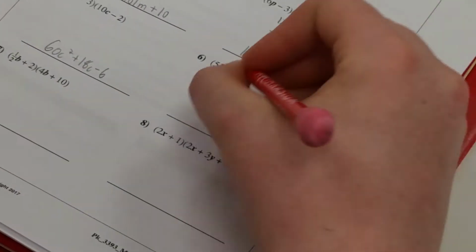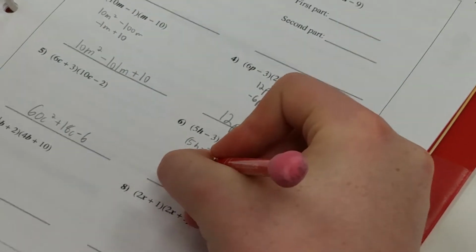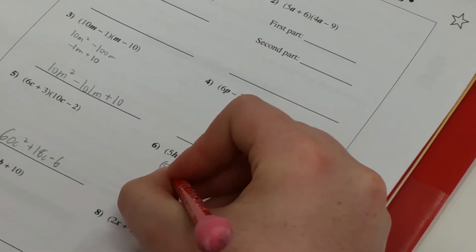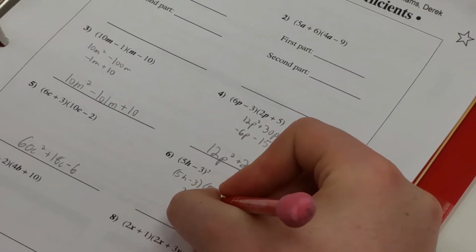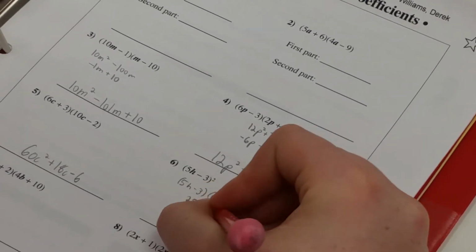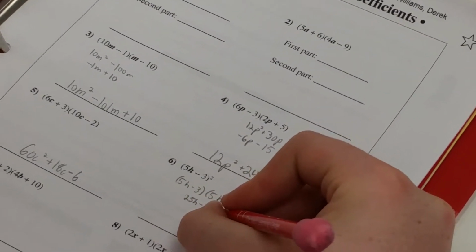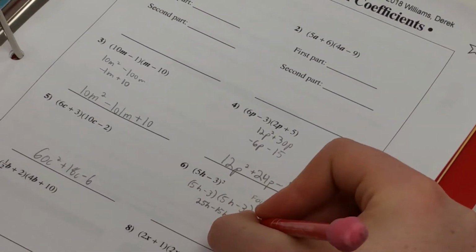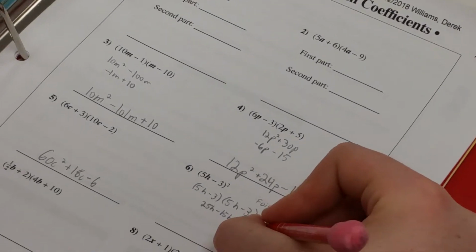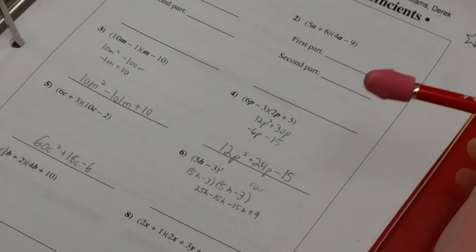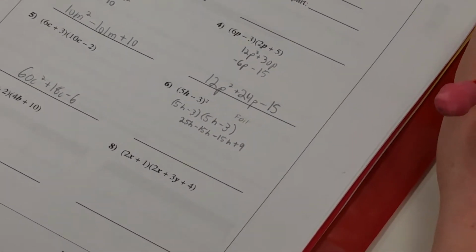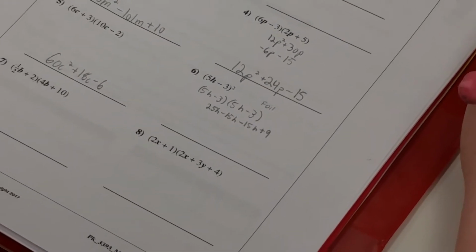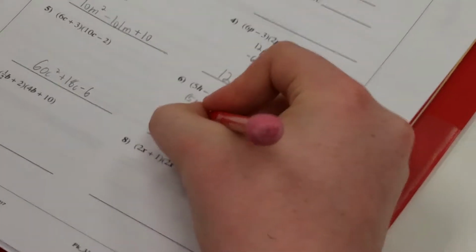So let me do the first. It would be 5h times 5h, which would be 25h. Outsides, so it'd be 5h times -3, so -15h. Insides, it'd be -3 times 5h, -15h again. And then the last, which would just be 9, since you multiply negatives. I like all 4 of those terms except for one. Which one? That first one. You're really close. You're on the right track. Oh, 25h squared. There you go.